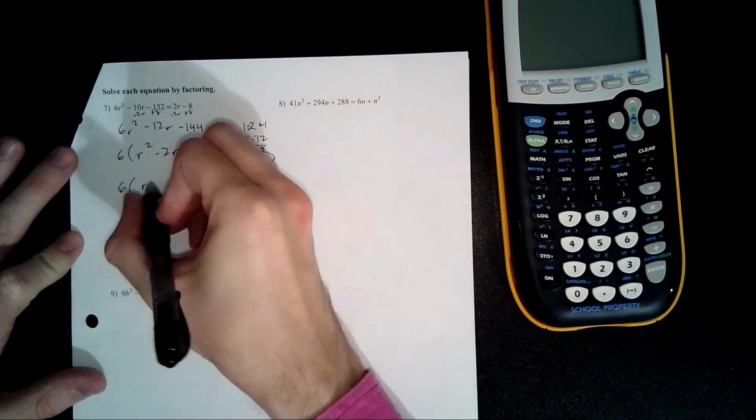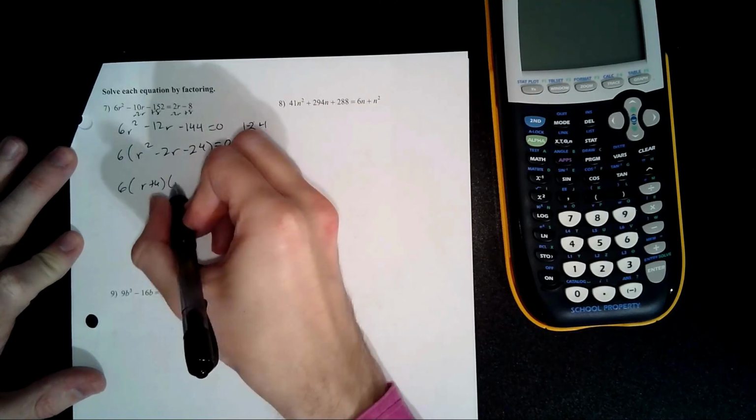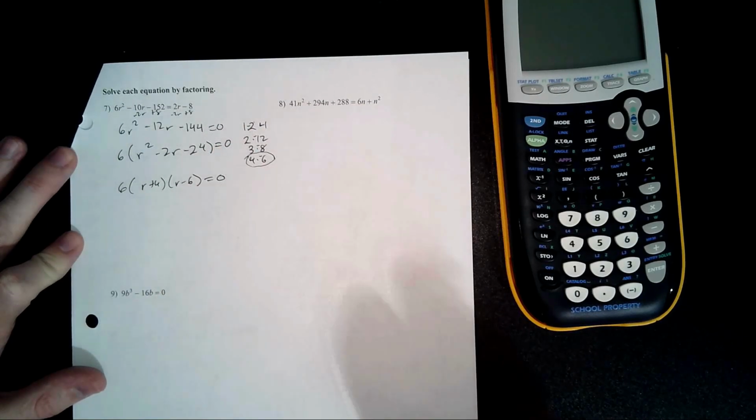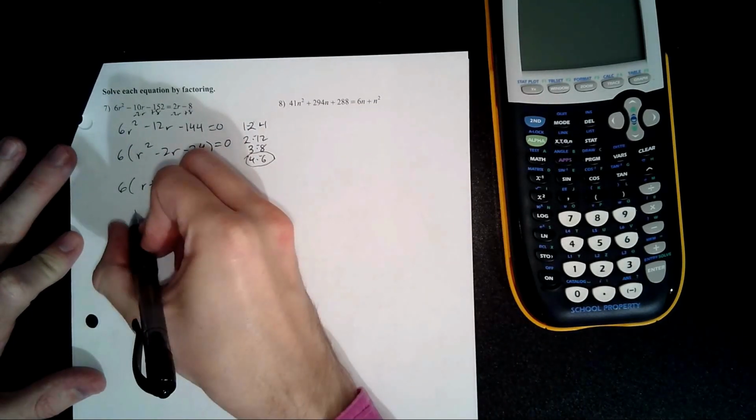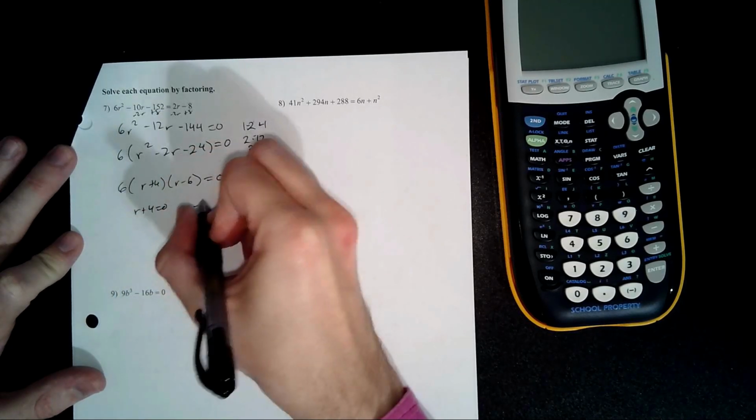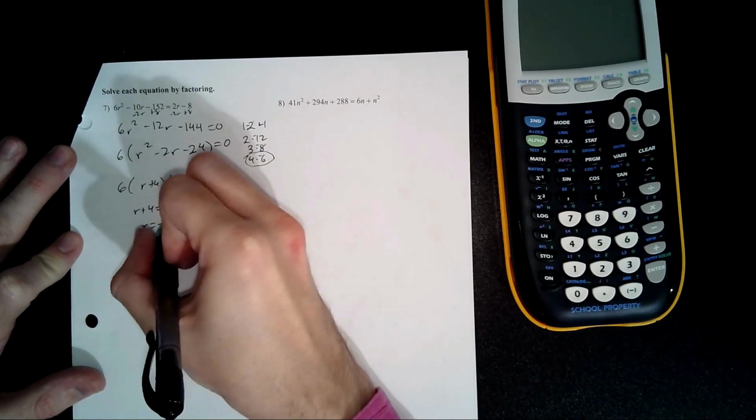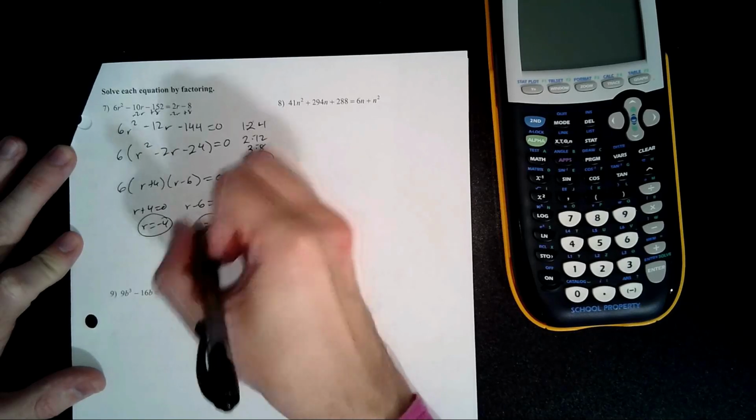R plus 4, R minus 6 equals 0. And therefore R plus 4 equals 0, and R minus 6 equals 0, and R equals negative 4, and R equals 6.